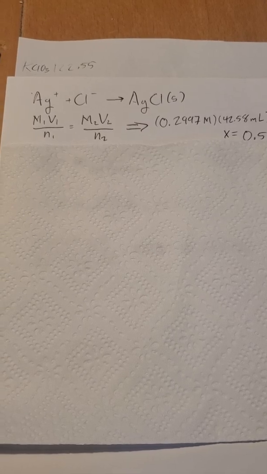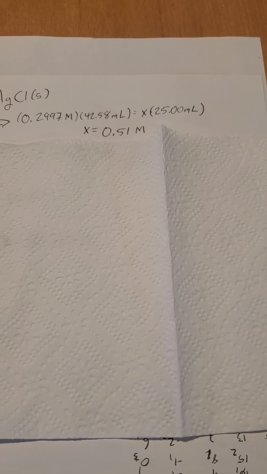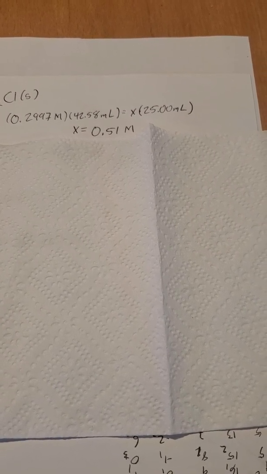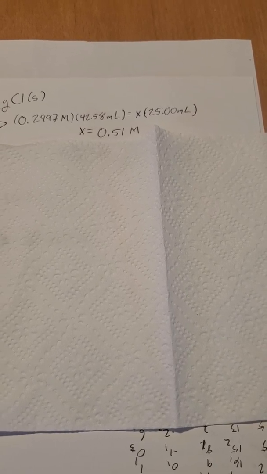In each case here, the moles was 1, so n is 1 for all of these. So we end up getting an equation that looks like this, where we have the molarity of the silver nitrate times the volume of the silver nitrate equals x times the volume of seawater. And when we solve for x, we find that it was 0.51 molar.